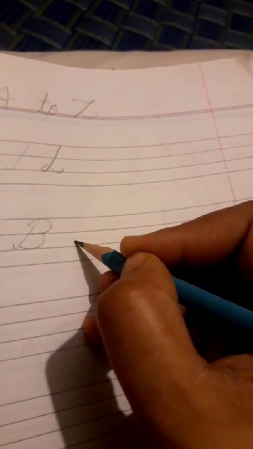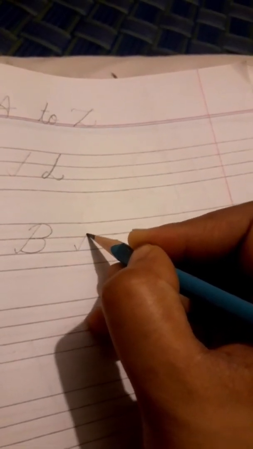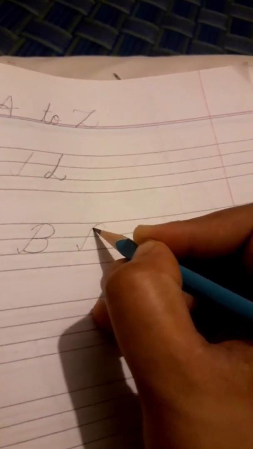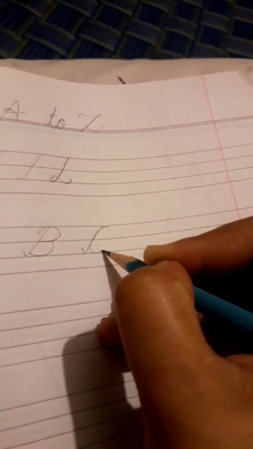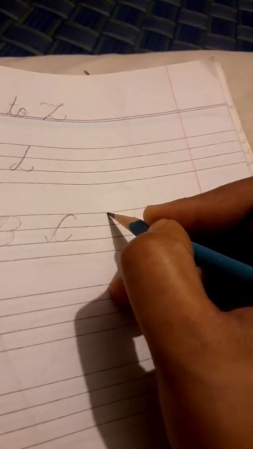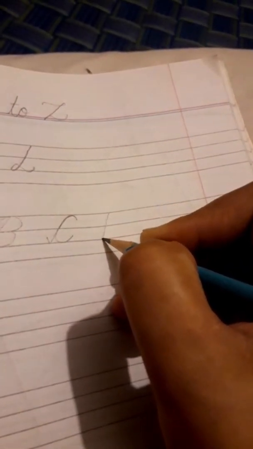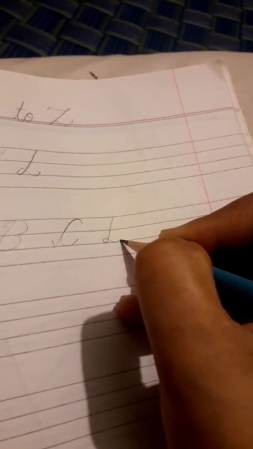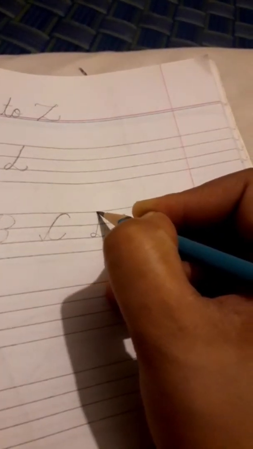For C, we will need a smaller slant and a curve moving down. For D, we will be having a slant, a loop and a curve.